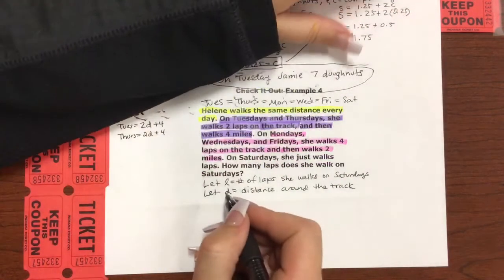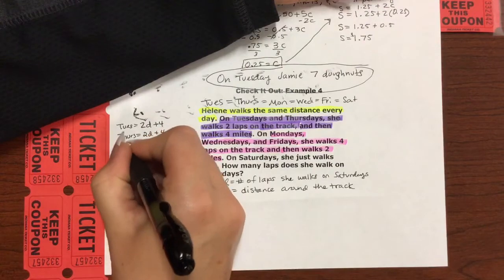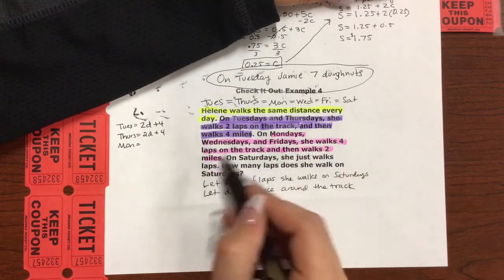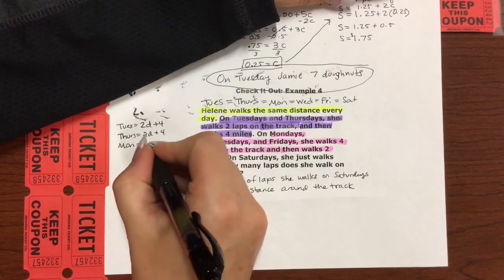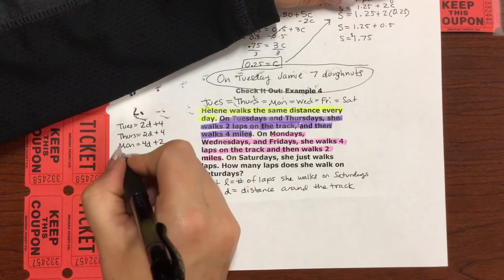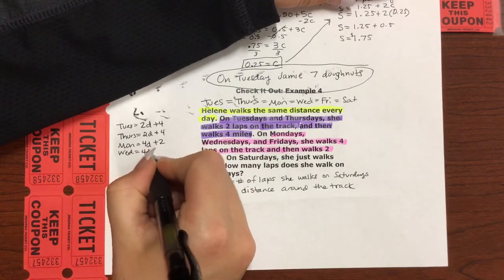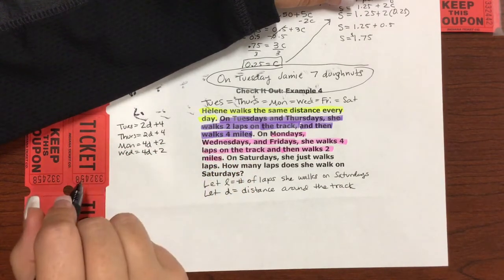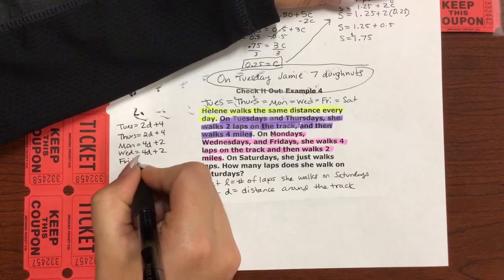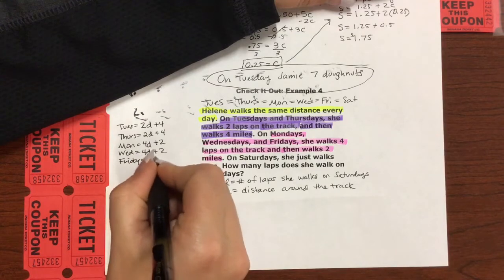So on Monday, what does she walk? 4 laps around the track. So that's 4 times the distance of the track. So that would be 4D plus 2 miles. And then she does the same thing for Wednesday, and the same thing for Friday. Friday equals 4D plus 2.